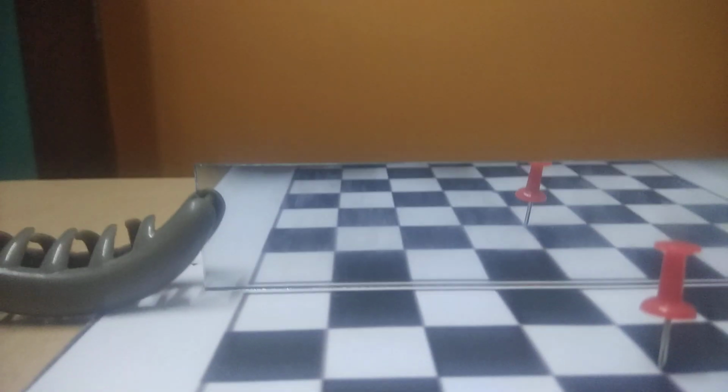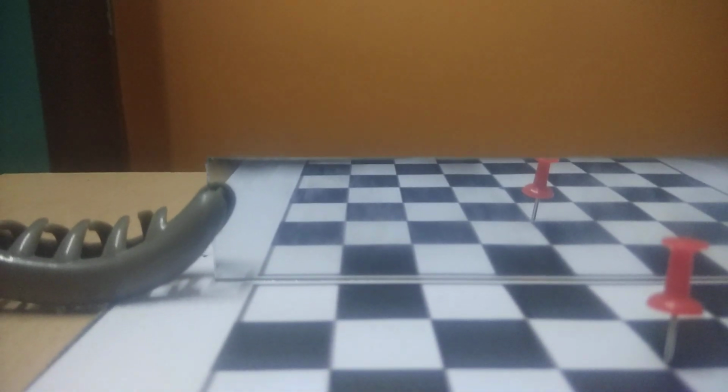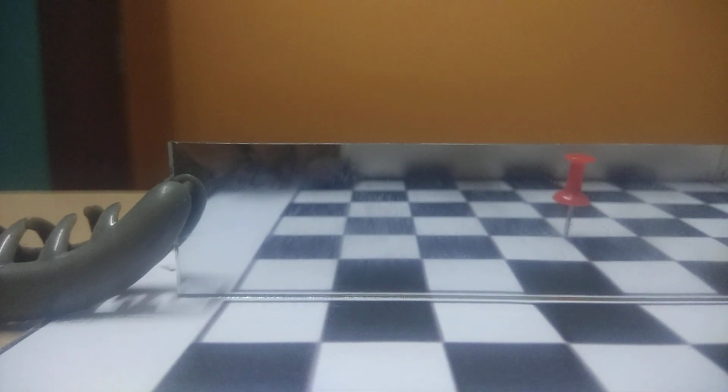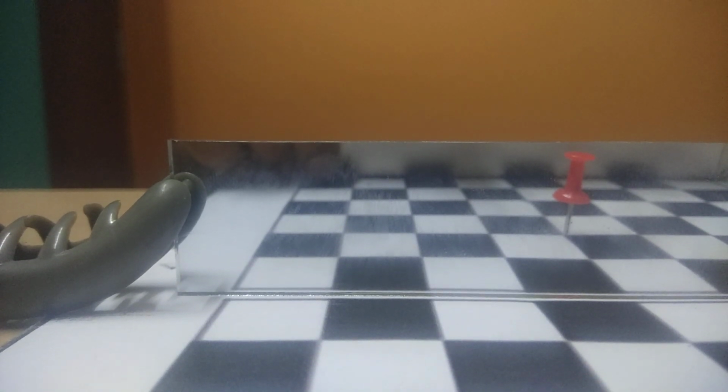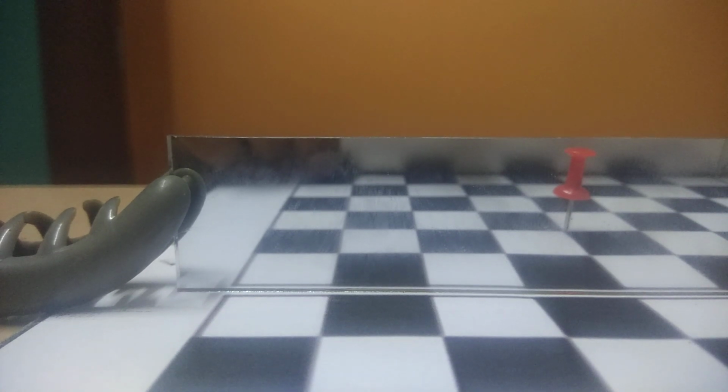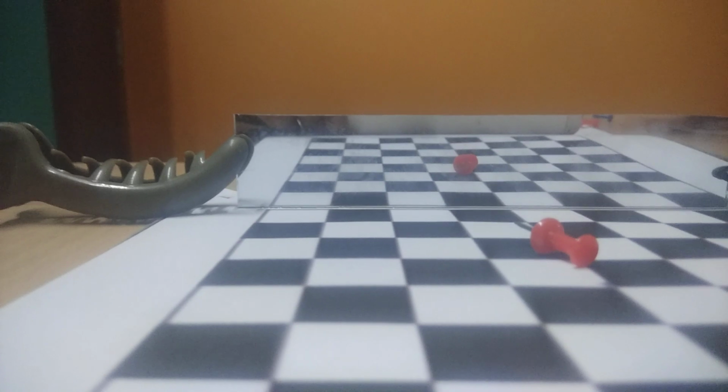Here also you see that in case of the image, the image moved after two squares. One is black and the second one is white. That means the distance of the object from the mirror is the same as the distance of the image from the mirror. Let us take another pin.